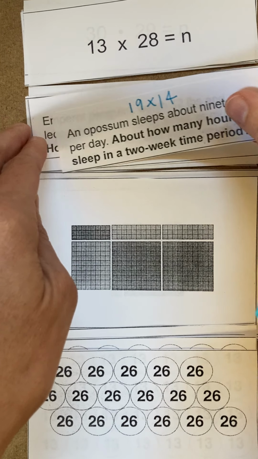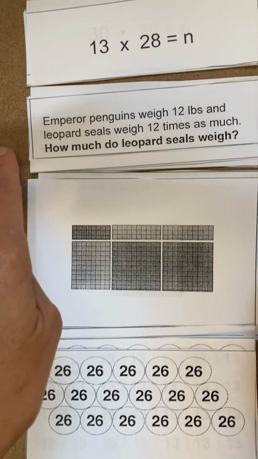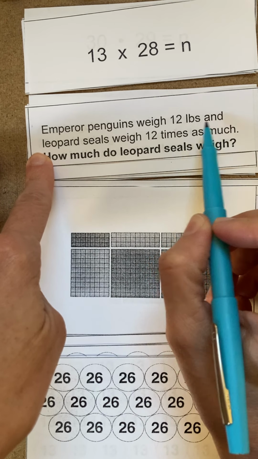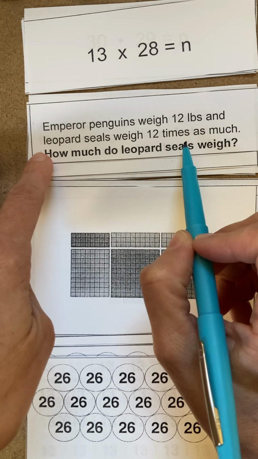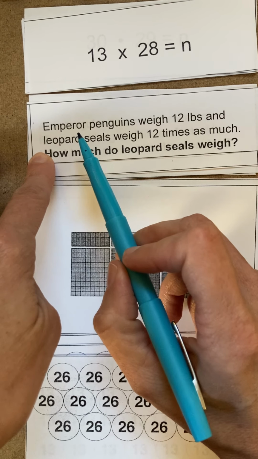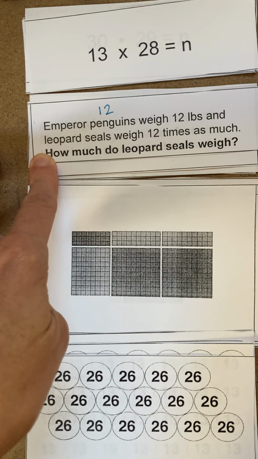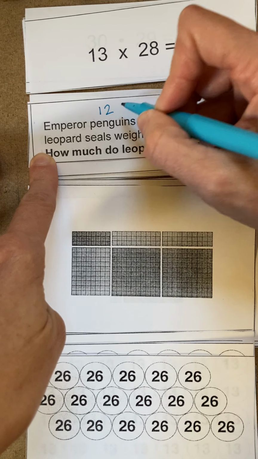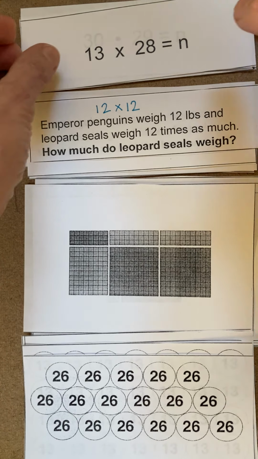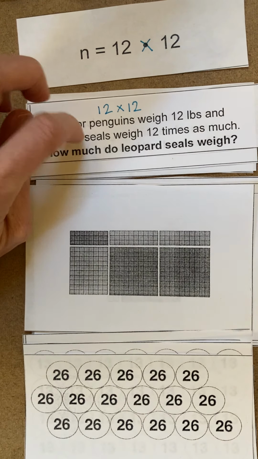And then you'll want to go to the next word problem and figure out what equation could represent this problem. Emperor penguins weigh 12 pounds and leopard seals weigh 12 times as much. How much do leopard seals weigh? Okay, if an emperor penguin is 12 pounds and a leopard seal is 12 times as much as a penguin, that's going to be 12 times 12. Oh, I remember seeing that one. So this equation matches with this word problem.